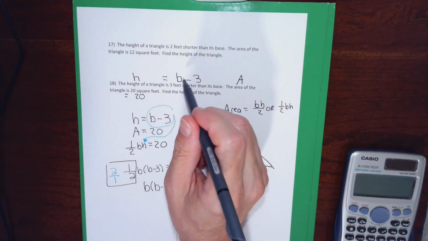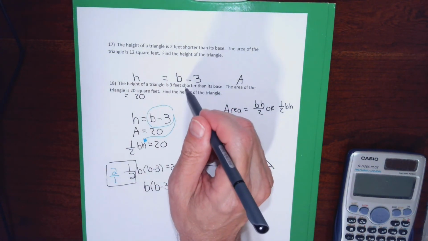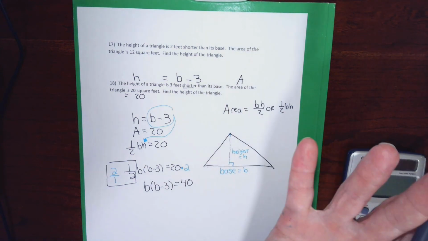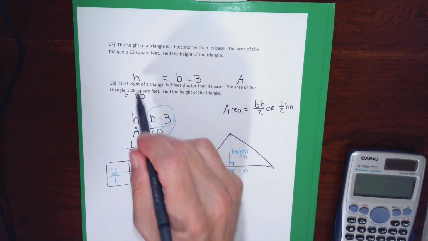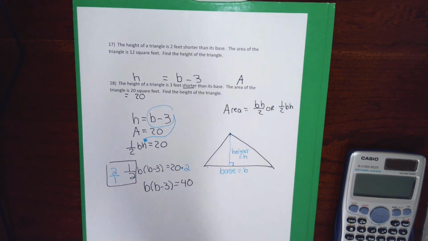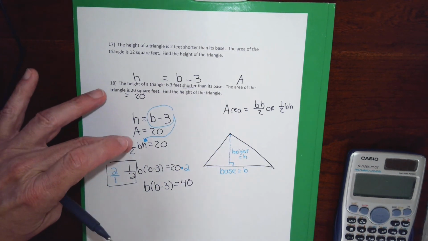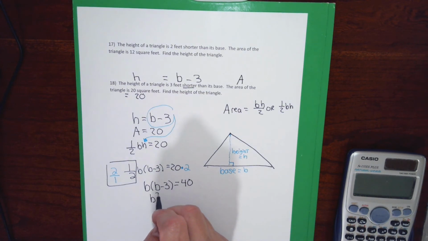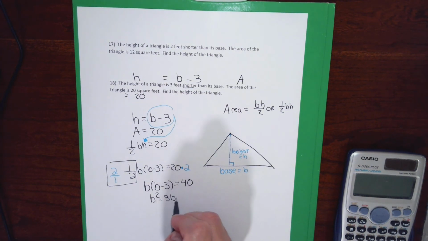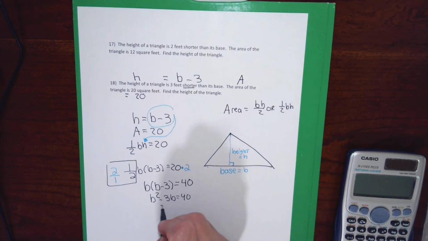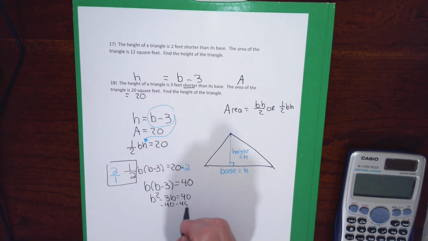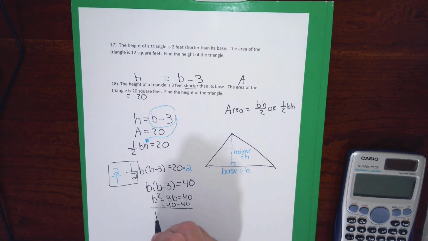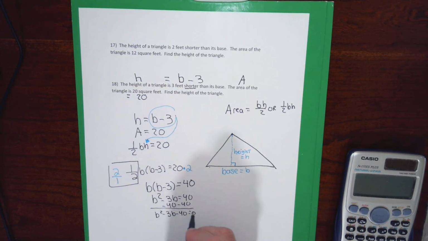That part should make sense, that the height is 3 feet shorter than the base. Shorter, there's a minus word, a new minus word that switches the order. Area is 20, that should be a freebie. That we didn't know, but I threw that in here. And then the substituting is the same, but the solving part is different. Let me clear the parentheses and get b squared minus 3b equals 40, and then minus 40 minus 40, and get b squared minus 3b minus 40 equals 0.